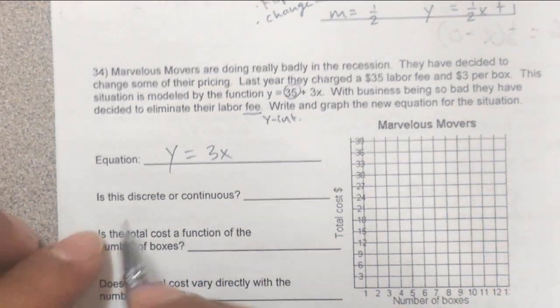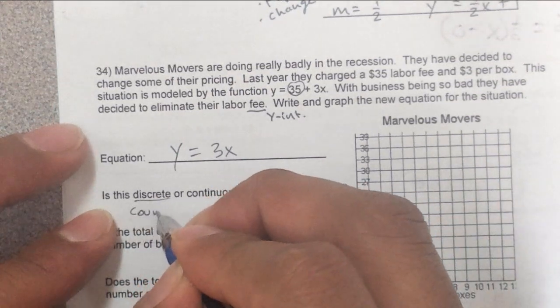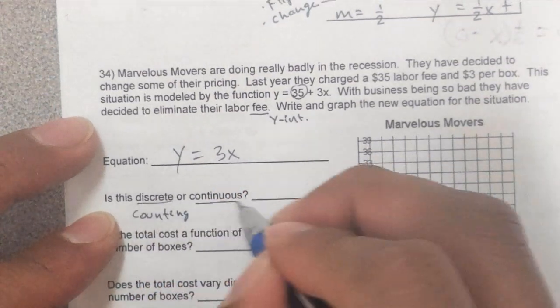Okay, and is this discrete or continuous? Discrete is counting, continuous is measuring.